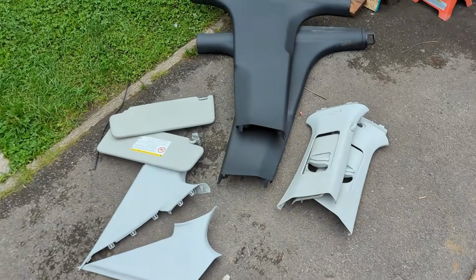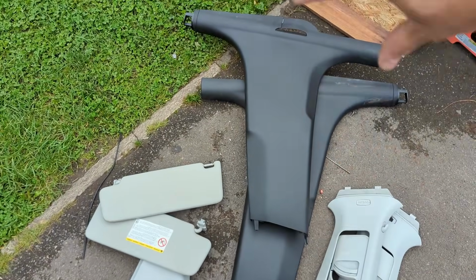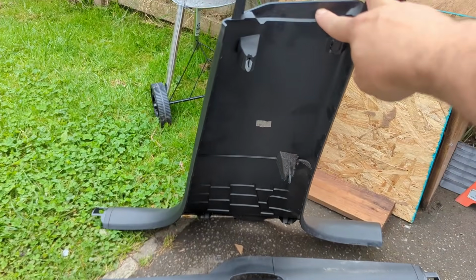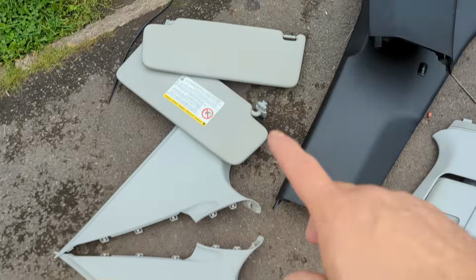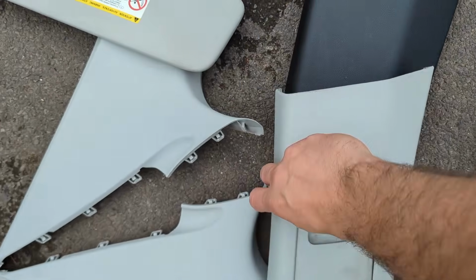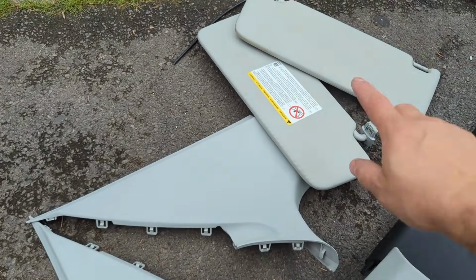Now for these parts, I took them out before I took the car to the garage so I could work on them. These are the side pieces, the trims. And the only thing I need to do is put some deadener there and maybe some foam, and then we're going to treat the actual metal as well. All of these silver ones, these are the sides like this, on the side where the seatbelt goes. This is in the very back, and the sun visors.